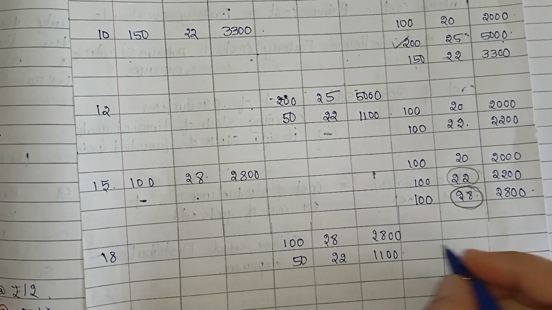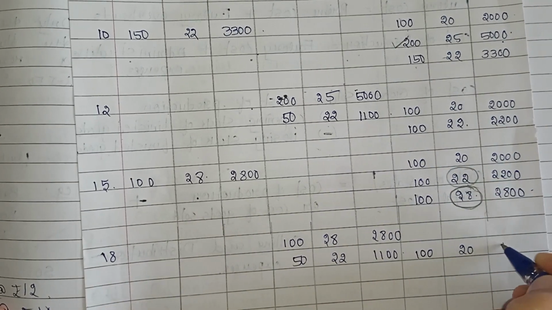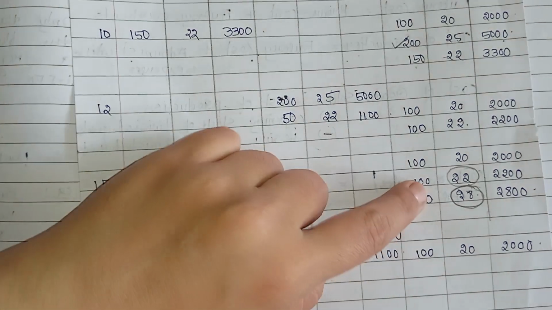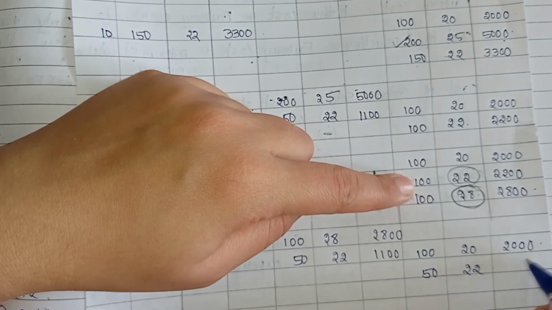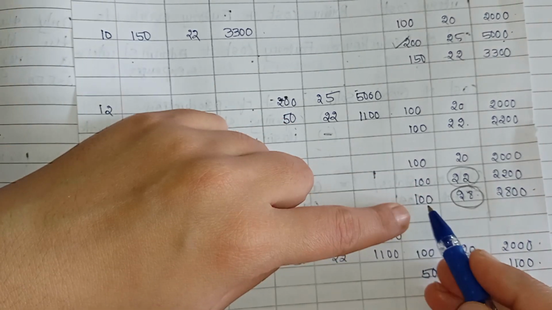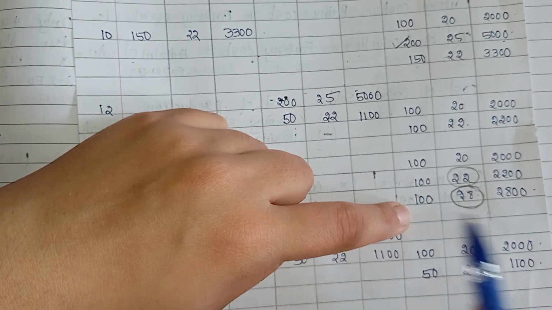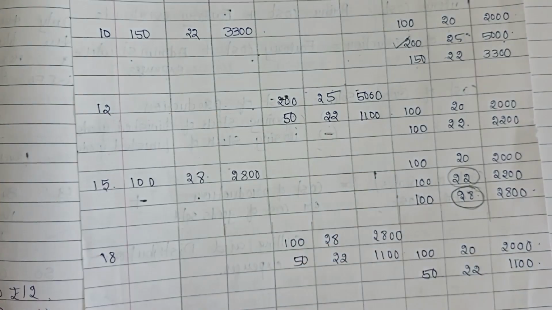Now the remaining balance: write the 100 as it is, and in the second one we issued only 50 units, so write down 50 into 22, 1100. Clear? In the third one we issued the full 100 at the rate of 28, which amounts to rupees 2800.